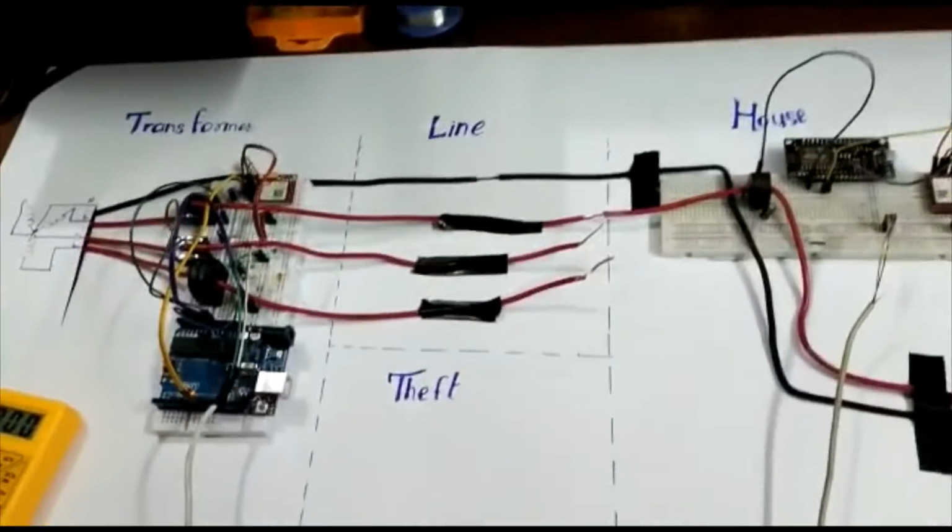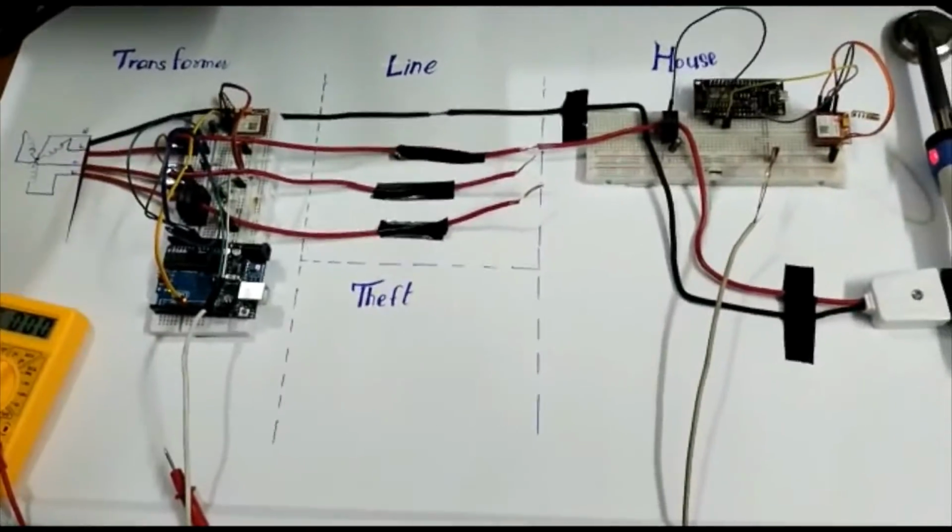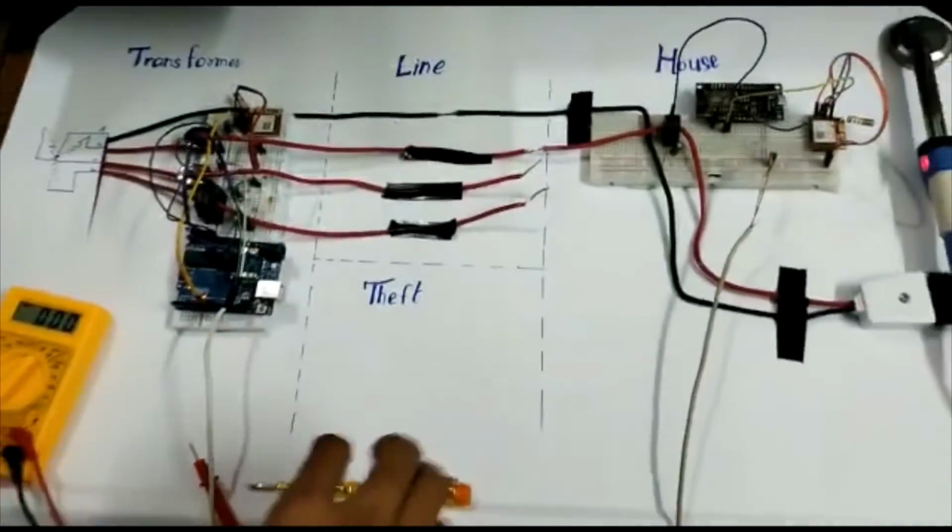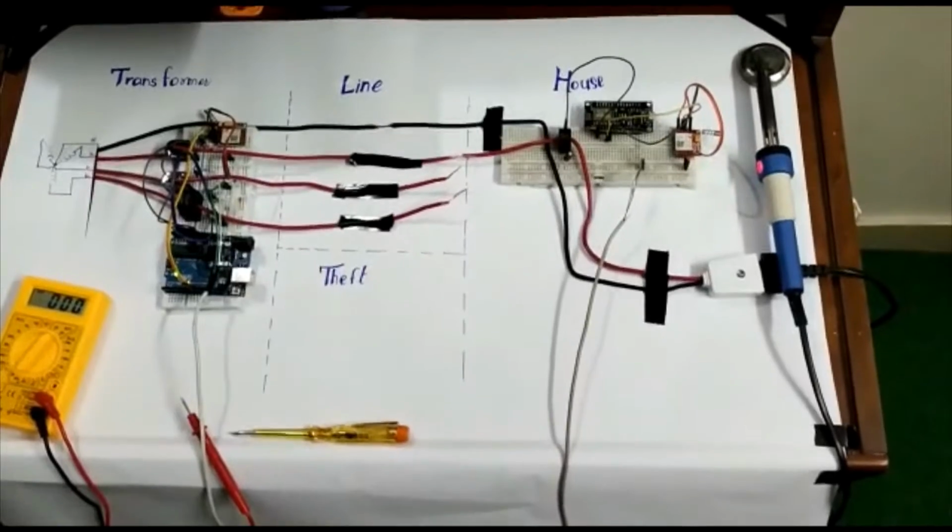Okay, now let's see the server. It is saying that 0.257 ampere current is being withdrawn by that meter, and the transformer is also outputting the same current. It means there is no energy theft. Now let's see what happens if we do an energy theft.